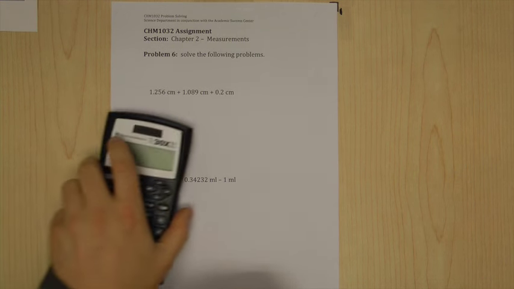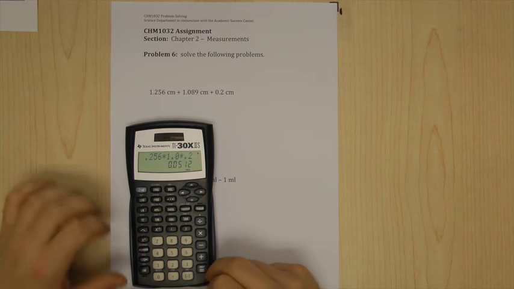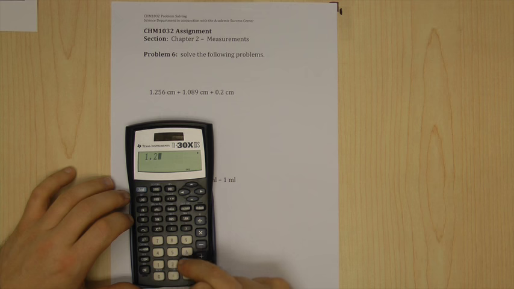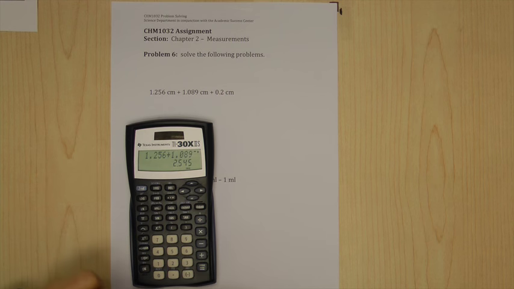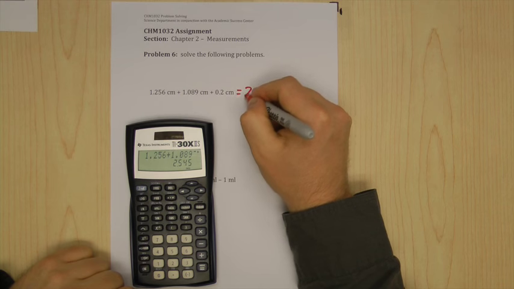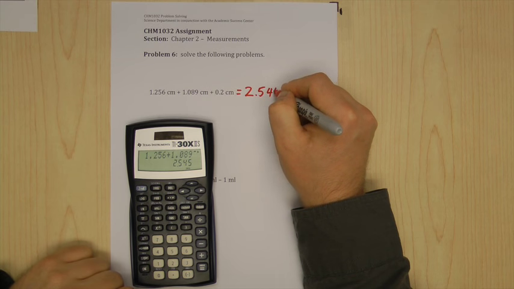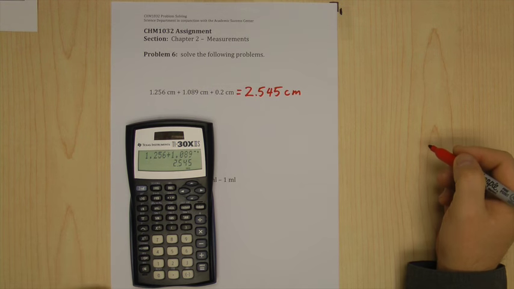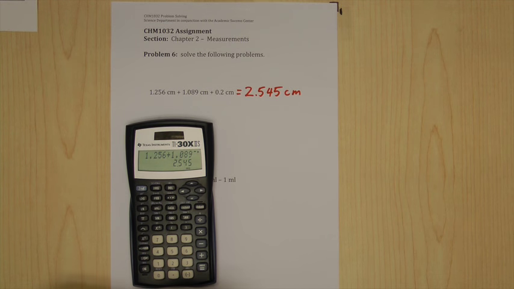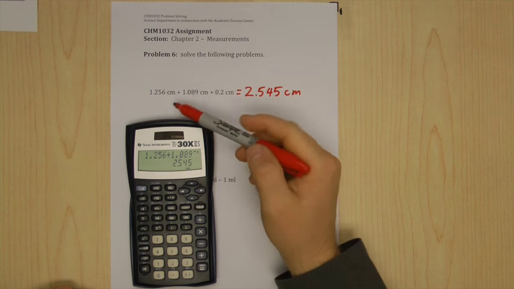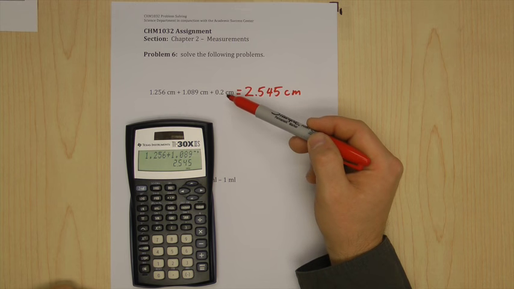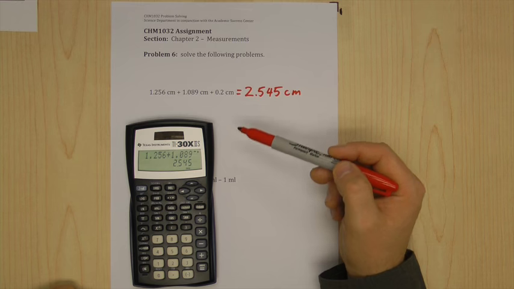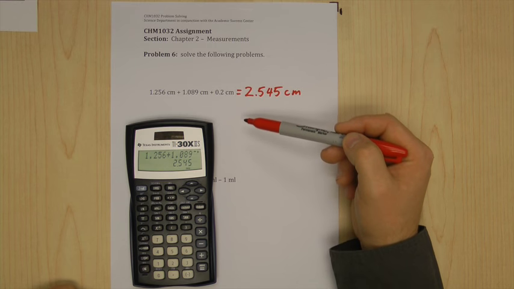So here, let's get out our calculator. There we go. 1.256 plus 1.089 plus 0.2. The calculator tells us the answer is 2.545 centimeters. But we have to look at that number and scrutinize it. We know this measurement has 3 decimal points, but this measurement only has 1 decimal point. So that means my final answer can only have 1 decimal point.